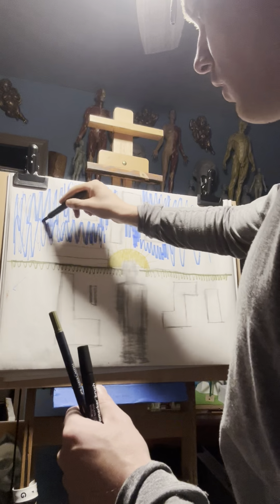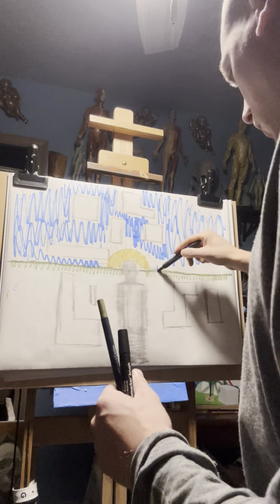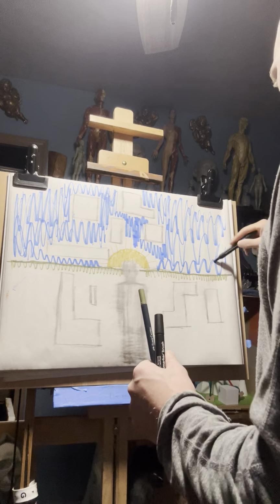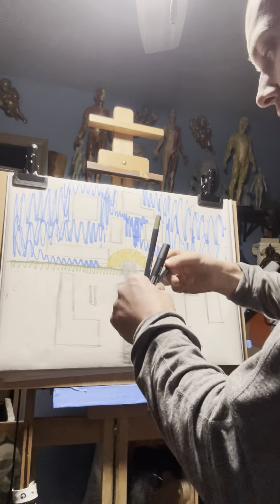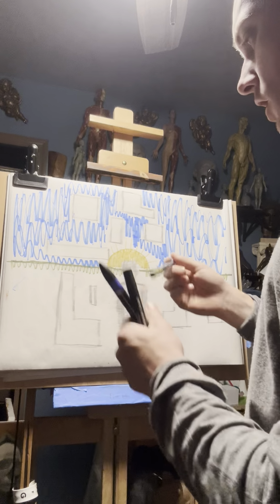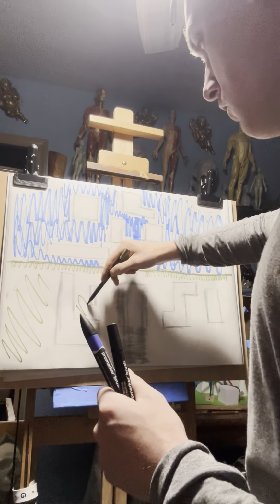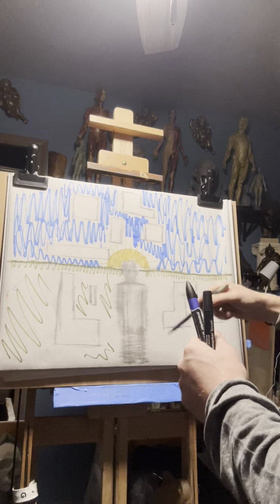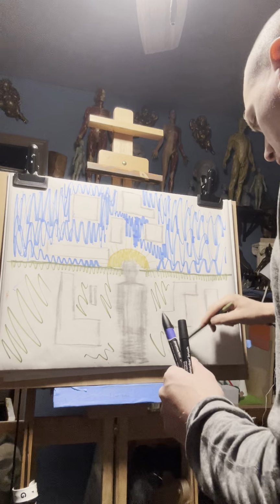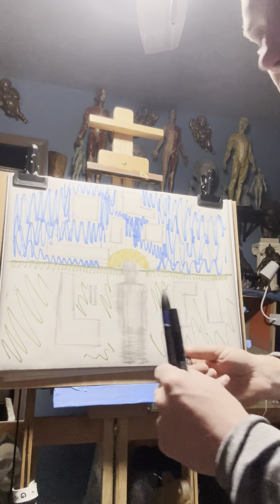So I'm just coloring this in. Real messy, but it's just going to get the point across. So there we go, we have sky, and then we can throw some of that on this whole area below. So above is sky, below is land. Pretty basic. I'm not going to color in the whole thing, I just want to give an idea.